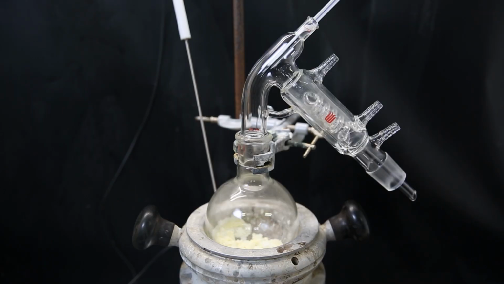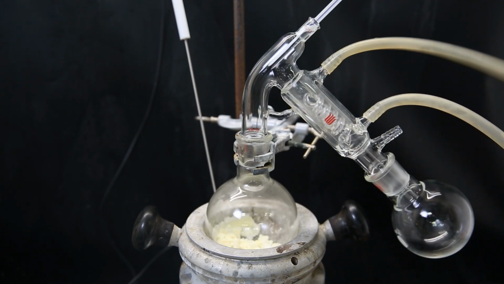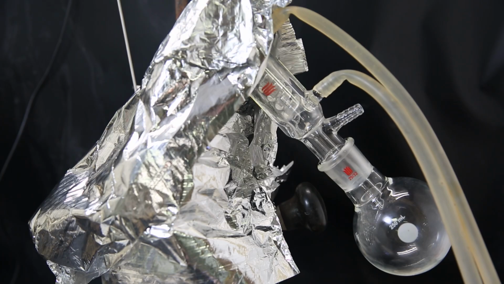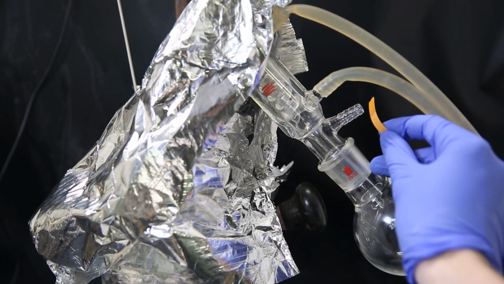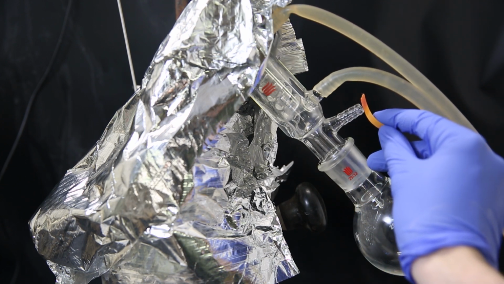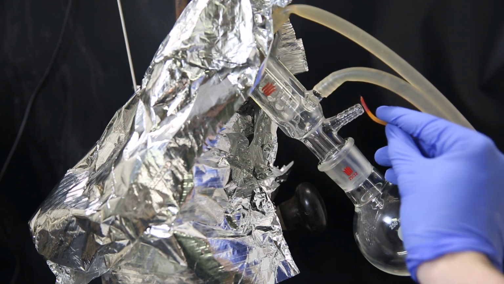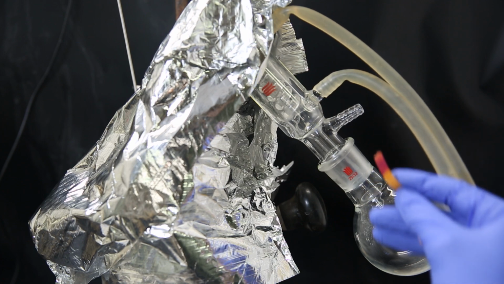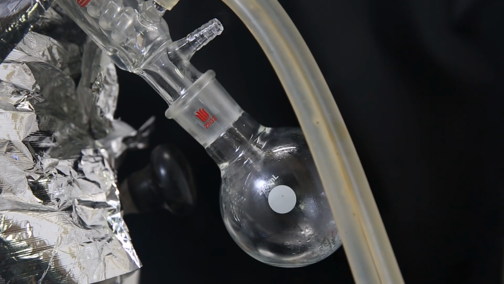I again attach a short path distillation apparatus, but now without a vacuum. The only thing that this reaction requires is heat, so I start heating it to 210 C, and the product starts to melt. I insulate it with some aluminum foil, and when it comes to temperature, we see vapors escaping from the apparatus. I hold a wet pH paper to it, and we see that the fumes are acidic, which confirms that it is hydrochloric acid. Shortly thereafter, the liquid product starts distilling over, and I let it continue until no more product comes over.